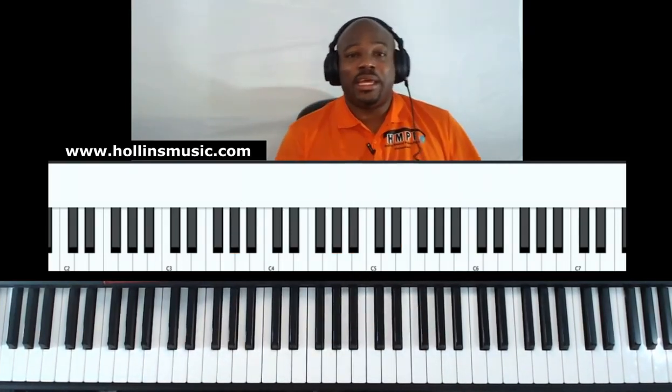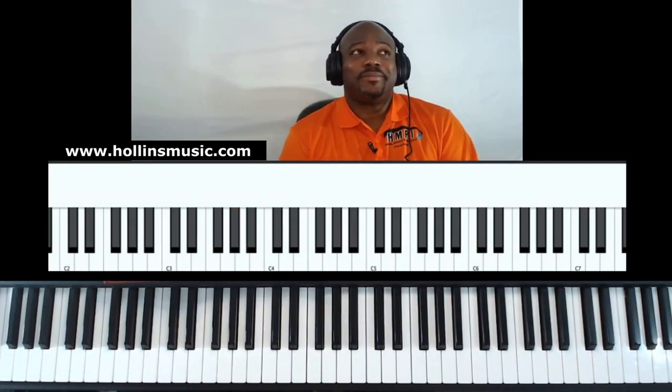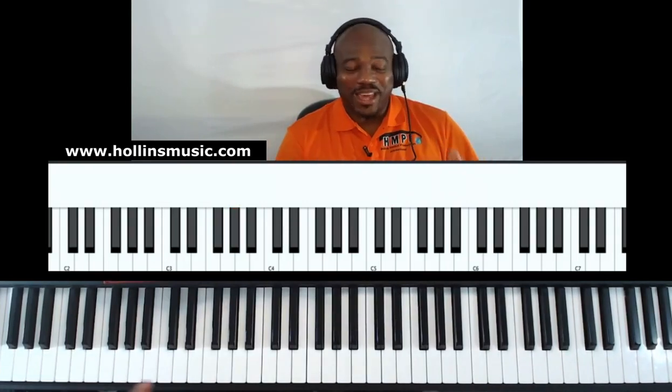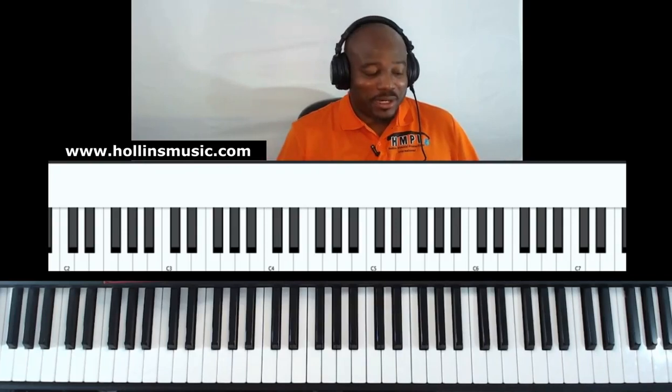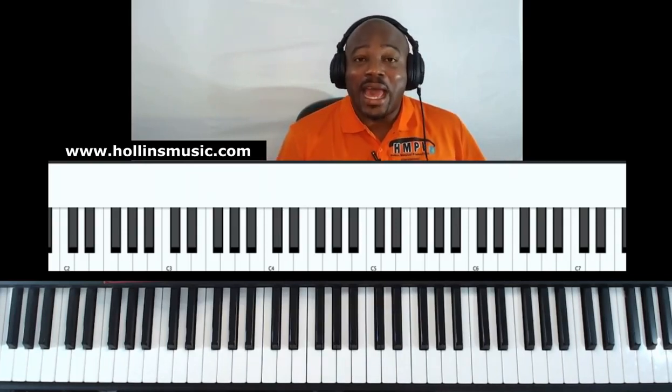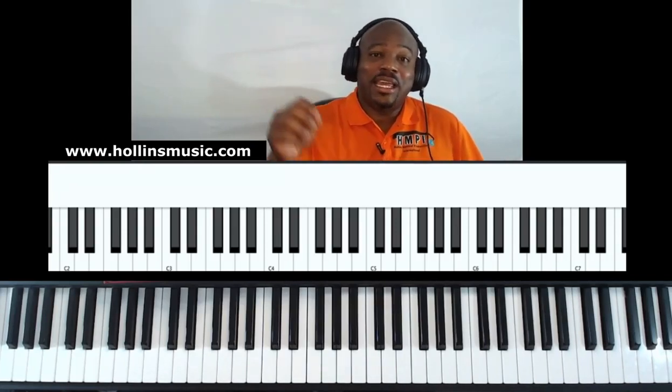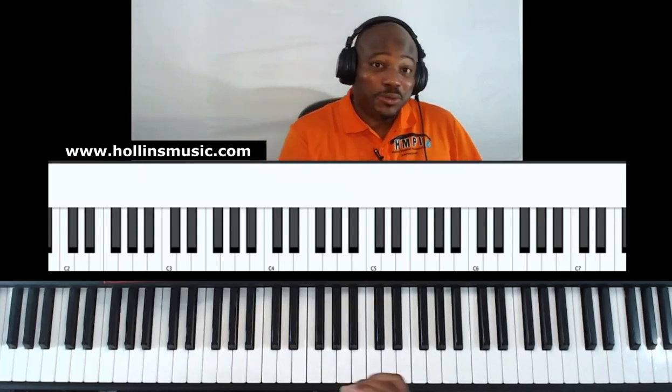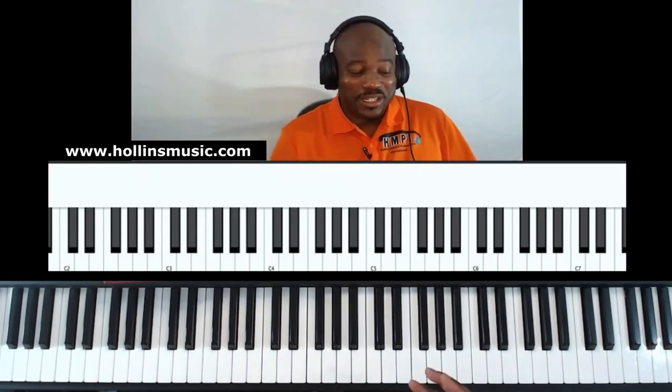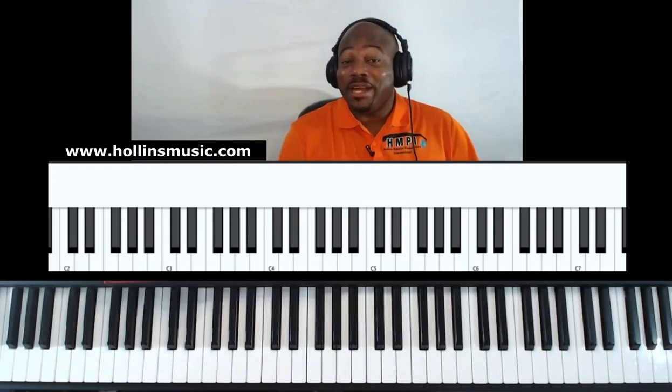Now I'm doing two things around the number two. Okay, and specifically what I am doing with my left hand, I am playing a second inversion drop two, okay, for each one of those chords. All right, now let me explain what I mean.